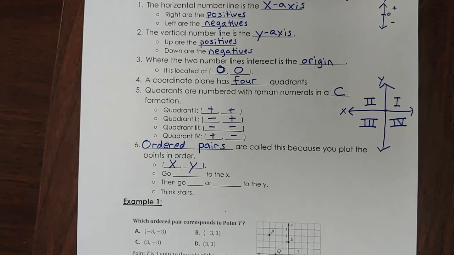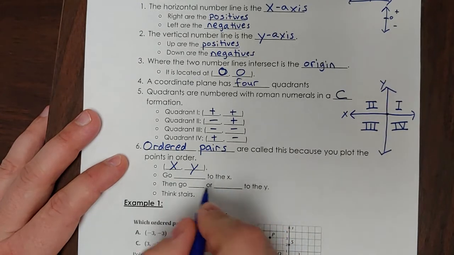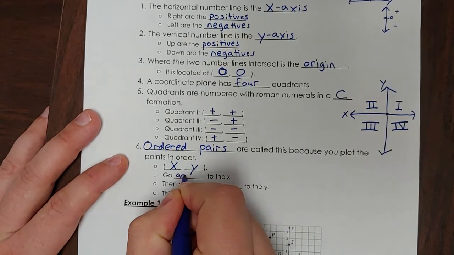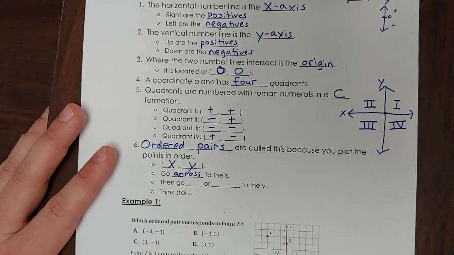So when you're plotting points on a graph or a coordinate plane, you go across to the X. I'm going to show you how this works.